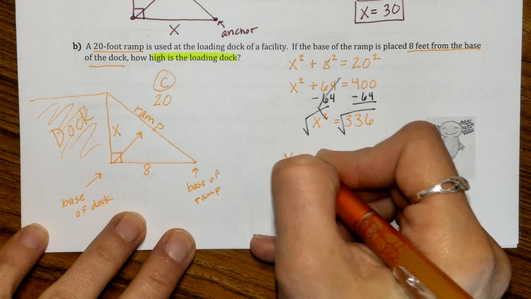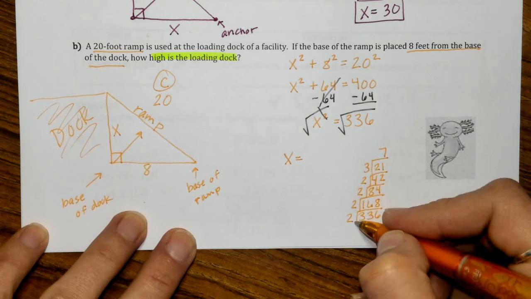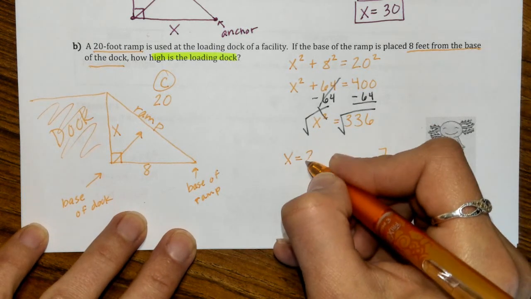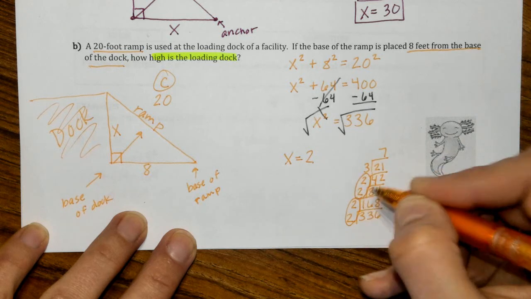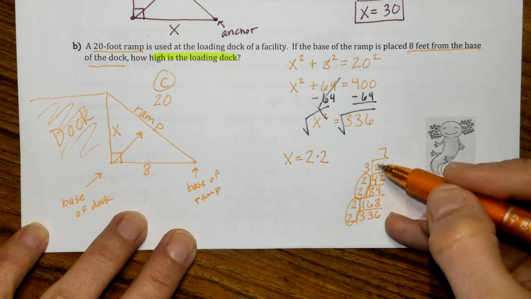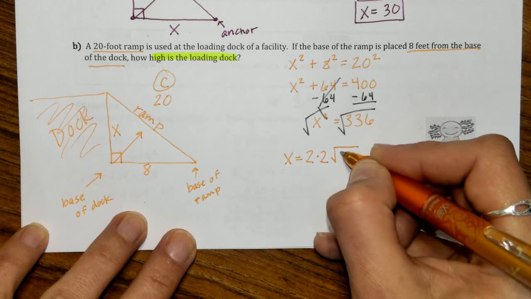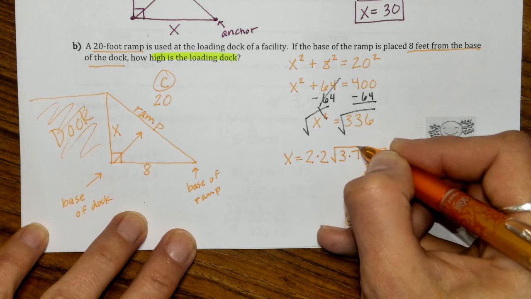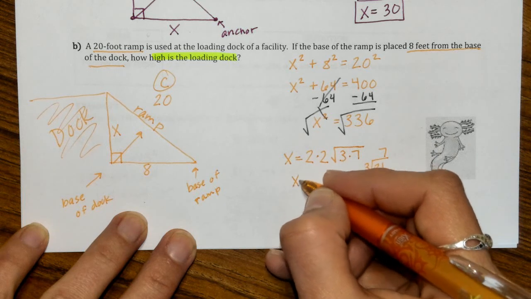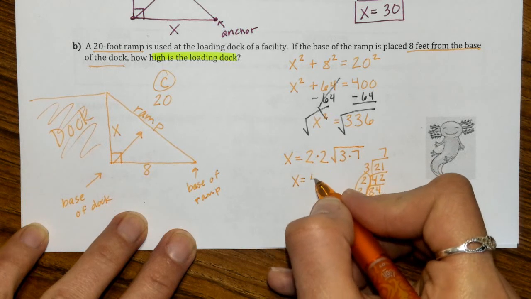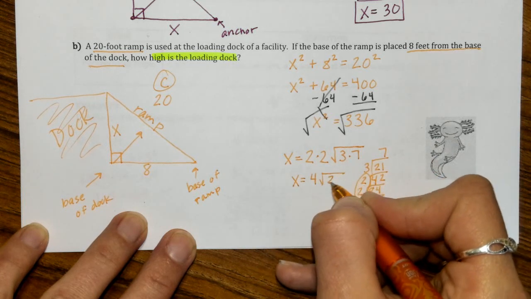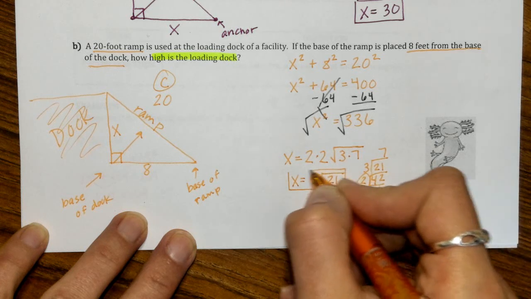X is going to be equal to, let's figure out our partners. Here we've got a pair of 2's. I have another pair of 2's. These will stay outside the house. 3 and 7 do not have a partner, so they're going to stay in the radical house. Everything outside we multiply, everything inside we multiply. So we're going to end up with 4 square root of 21. There's our final answer.